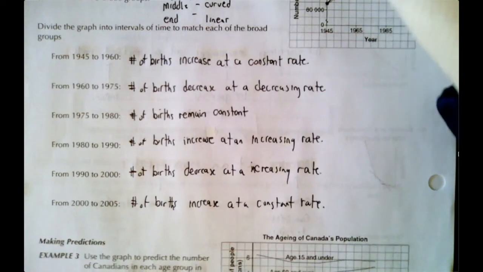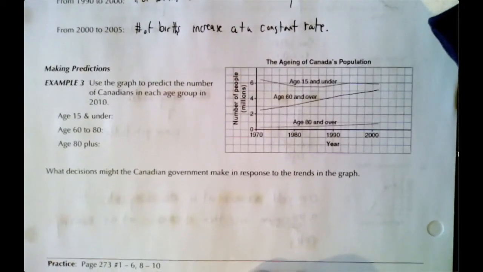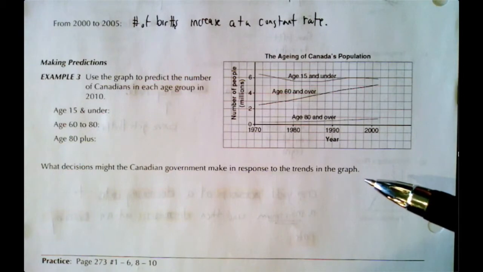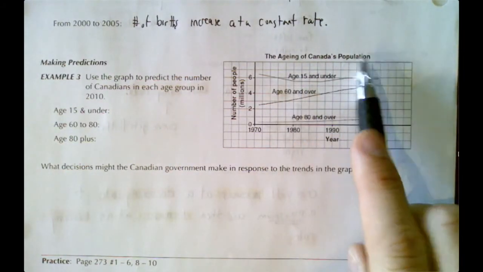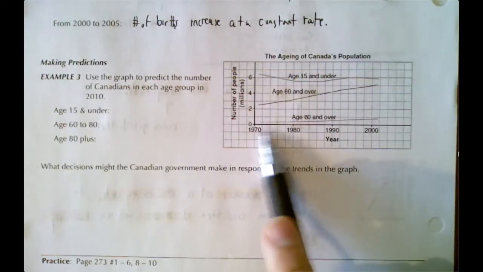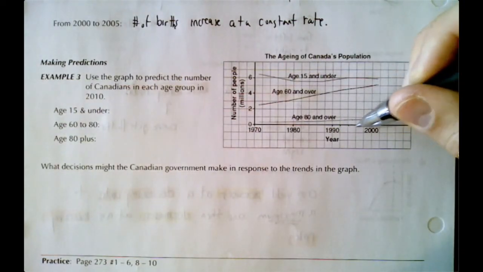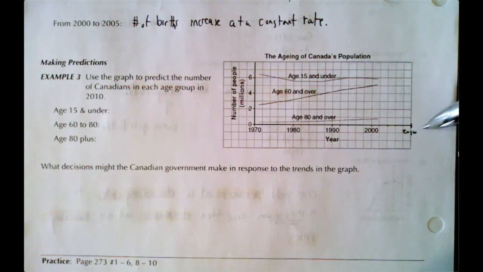All right, last example. Use the graph to predict the number of Canadians in each age group in 2010. The aging of Canada's population: we've got number of people in millions, and we've got years. So it's asking us to make a prediction about 2010, which would be right here. So what do we think is happening?